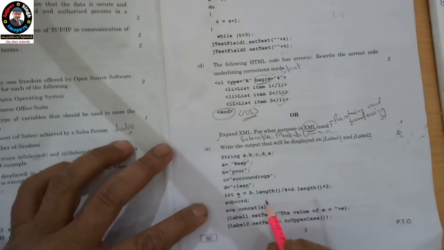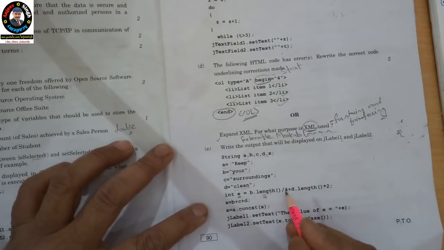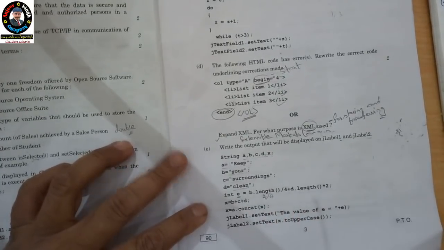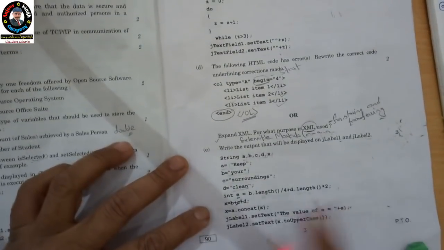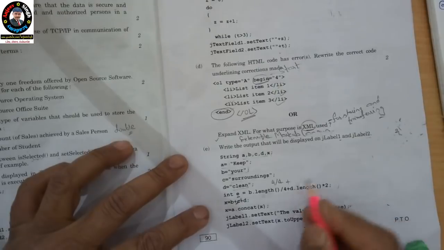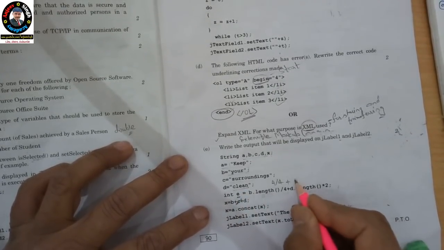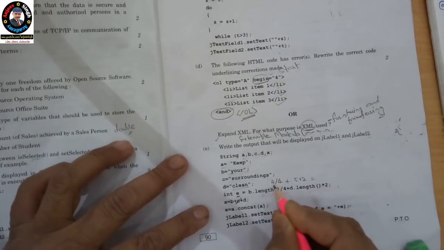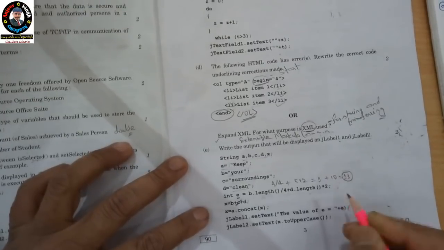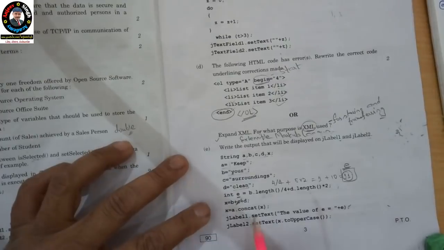Now first calculate the value of E. B dot length. What is the B dot length? 1, 2, 3, 4. So the length is 4 here. Divided by 4. So the BODMAS principle works here. 4 divided by 4 plus D dot length. D is 1, 2, 3, 4, 5 characters, multiply 2. So 5 multiply 2. According to BODMAS, 4 divided by 4 is 1 plus 5 multiplied by 2, 10. So the value is 11. 11 is the value of E.